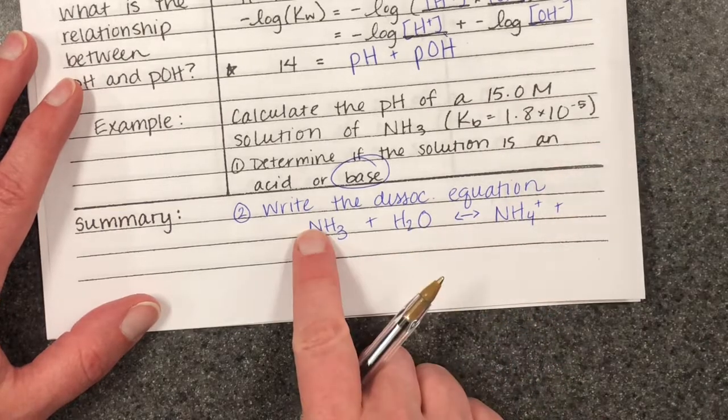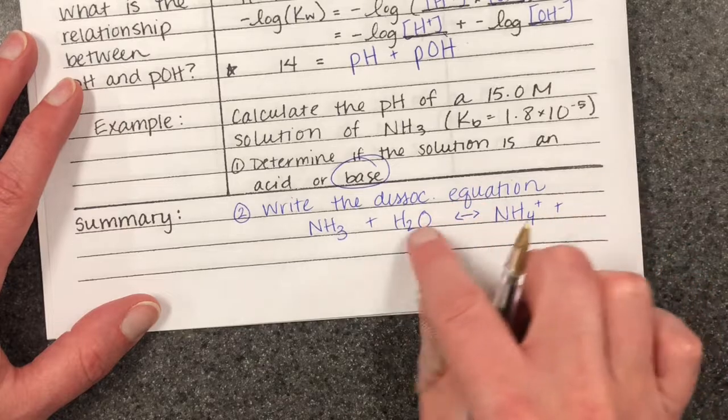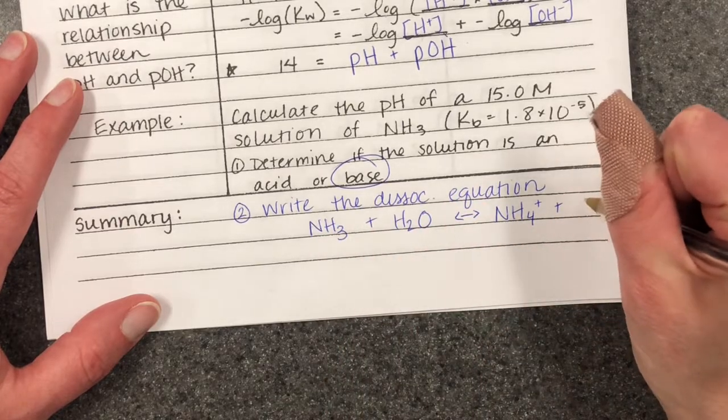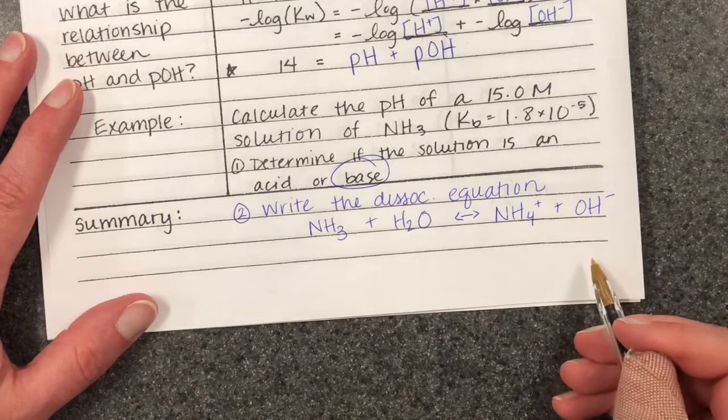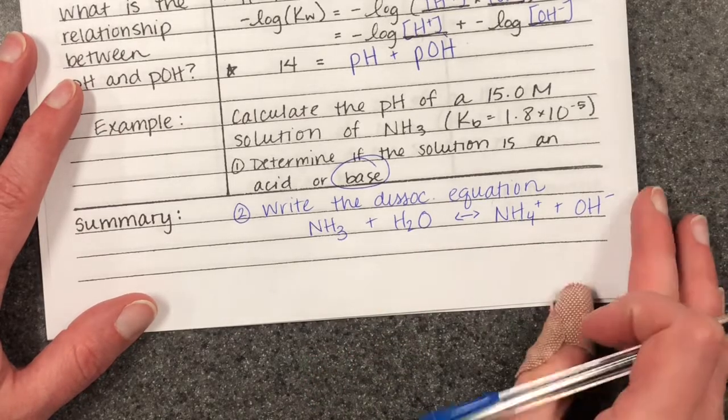That proton comes from the water, so water's acting as an acid really by donating that proton to ammonia, and what I'm left with there is hydroxide. And so this would be the dissociation equation for this reaction.